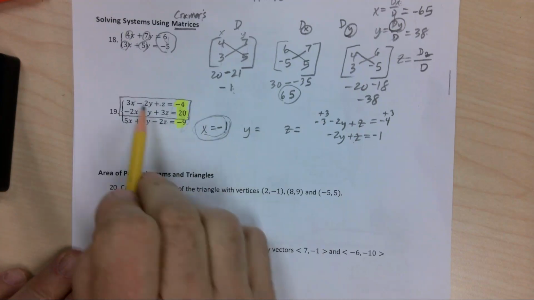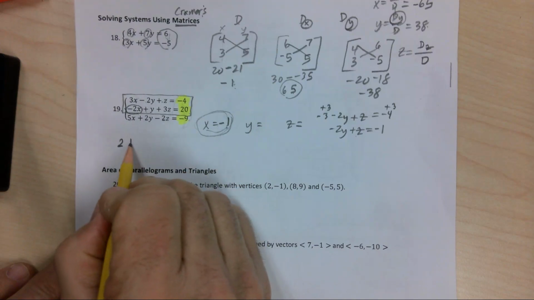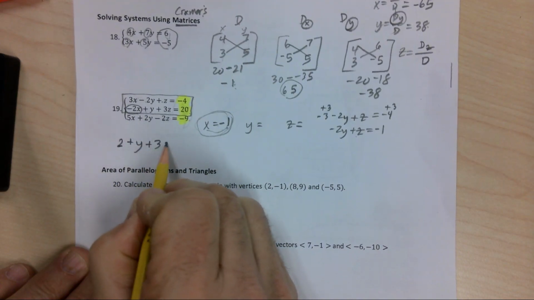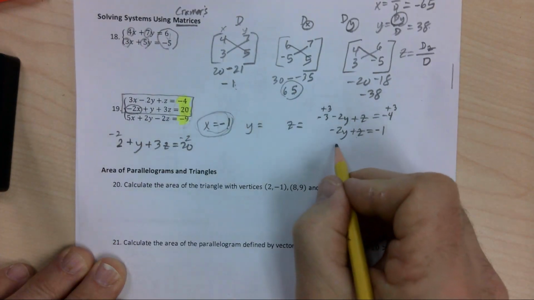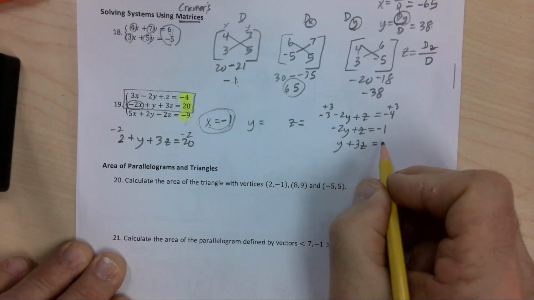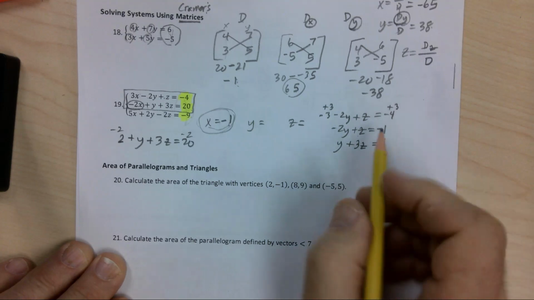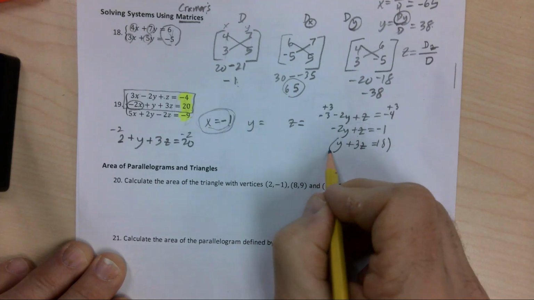Now if I add 3 to both sides, I'm going to get negative 2y plus z equals negative 1. So now I'm going to put negative 1 in here. Well, that's 2. I'm going to bring it over here. So 2 plus y plus 3z equals 20. Subtract 2, subtract 2. So I get y plus 3z equals 18. So here's my system of equations. I'm just going to go ahead and multiply this guy by 2.